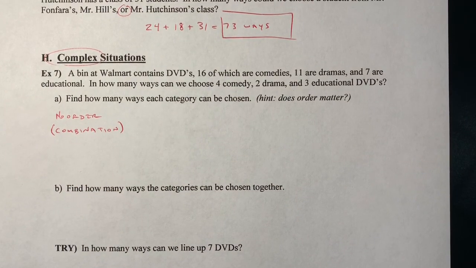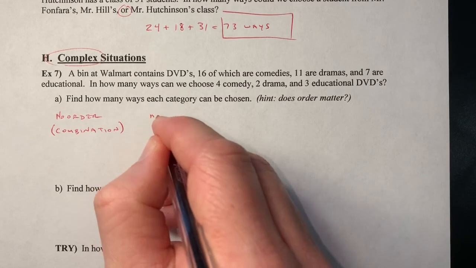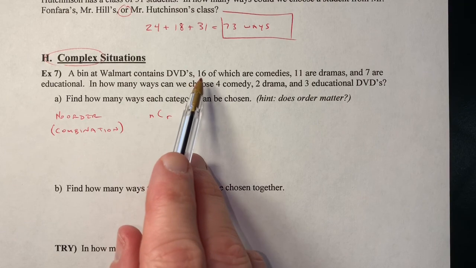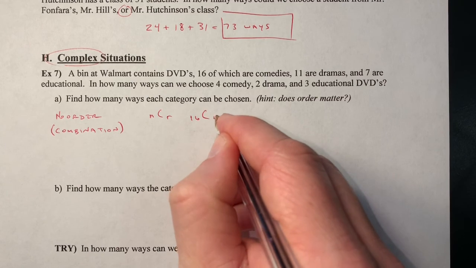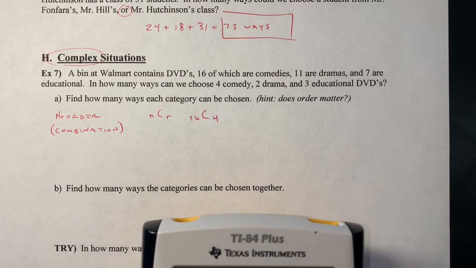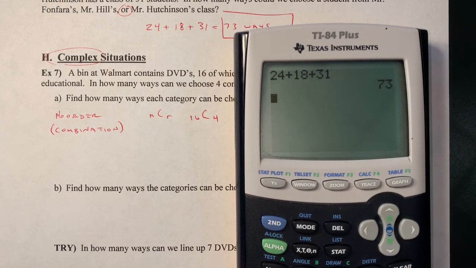To figure out the number of ways we can choose our comedies, we're going to choose 4 comedies out of 16. So we're going to use nCr. n is the total number, in this case 16 comedies, and we're choosing 4 of them. In the previous lesson, we used a formula to find out how many ways we could choose those 4 out of 16. We wanted to actually see the math behind what's happening, but now we're going to use a calculator to figure out that number of ways.